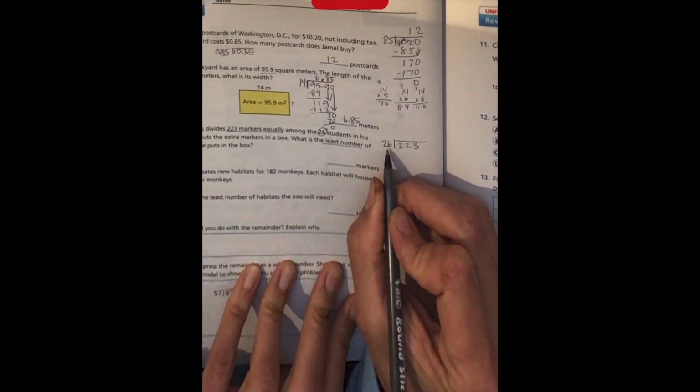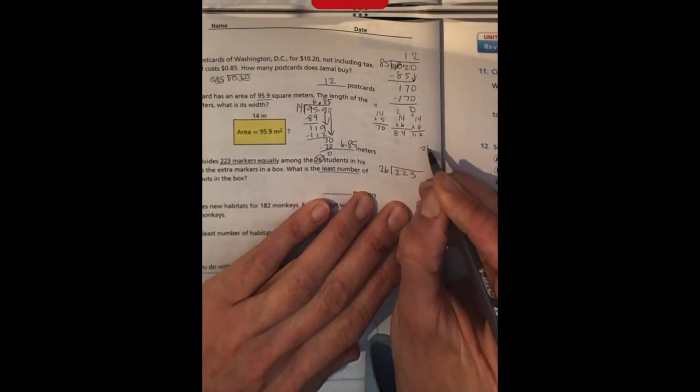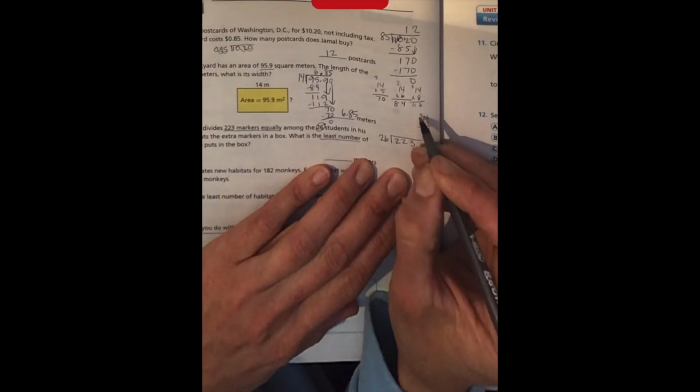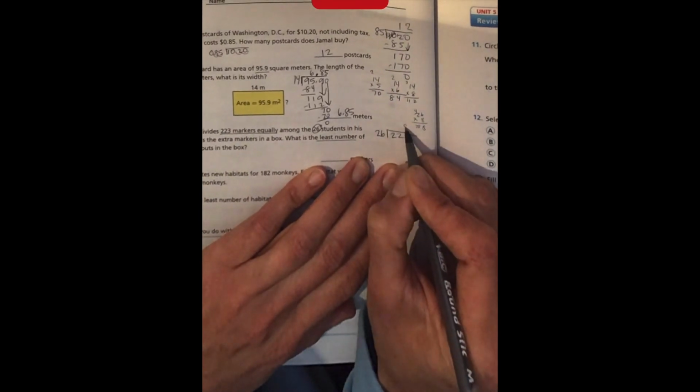26 students, and we've got 223 markers. So 26 will go into, let's try, I'm going to think about this as 25, like that's a quarter, okay? So if I have 4 quarters, that's $1, but I've got almost $2, so let's try 8. So I'm going to go 26 times 8. See what I get. 6 times 8 is 48. 16, 17, 18, 19, 20, 208. And I cannot get closer, so 8 will work.